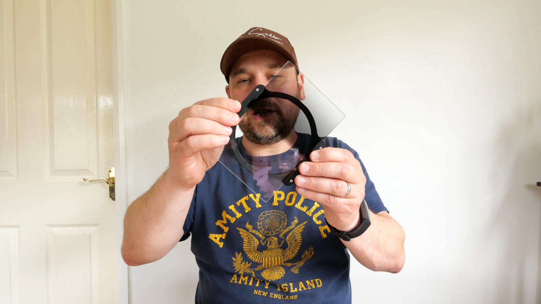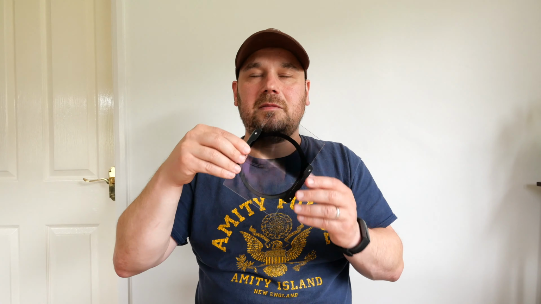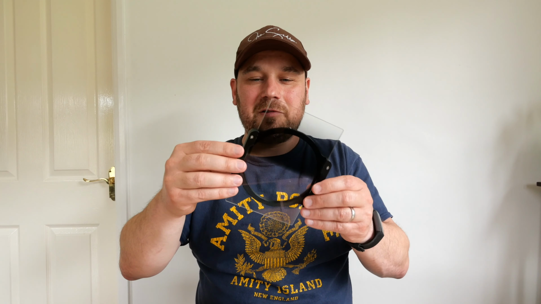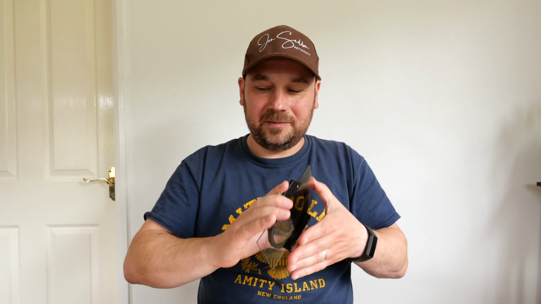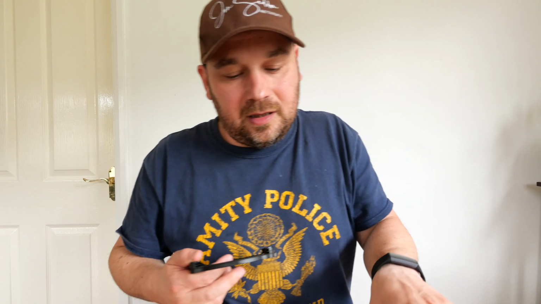Not so good with this one, but you can imagine if you had a wonky horizon, you could line it up this way, which gives you the ability to filter against that wonky horizon. So that's how those work. One thing I would say is that these are the types of filter that I don't actually use very much.